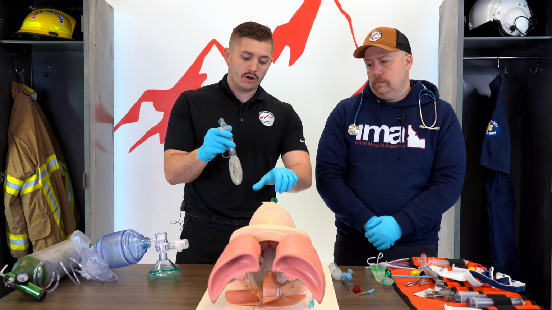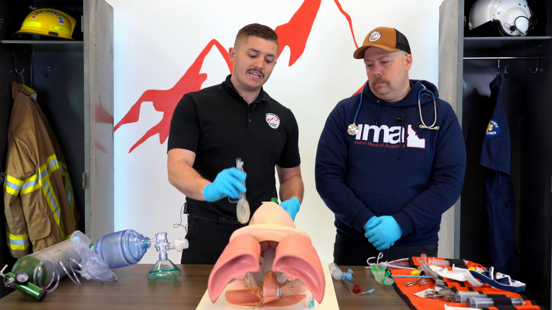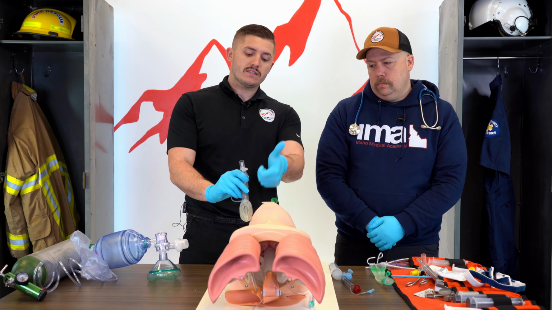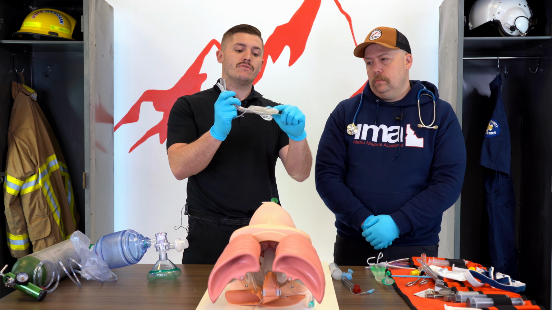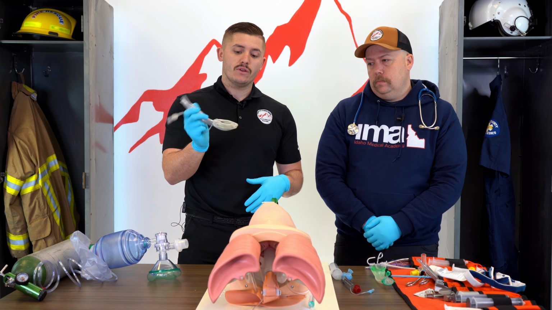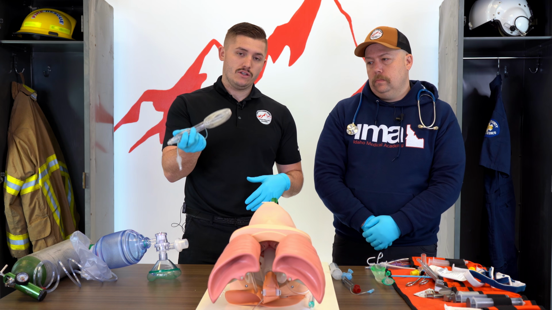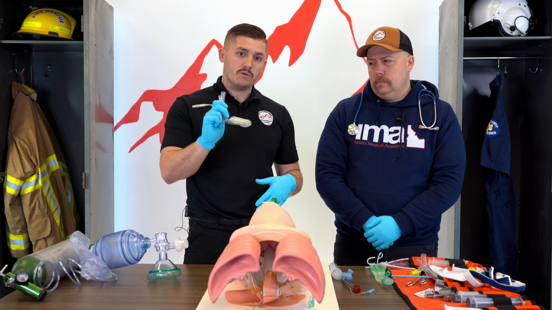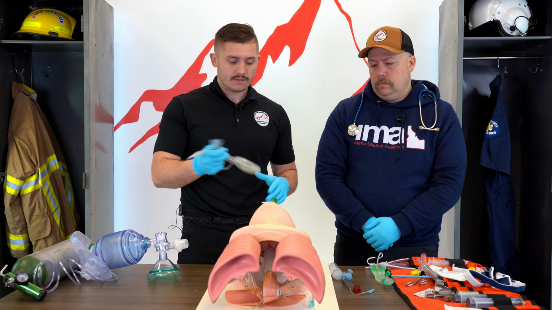Basically, we would pull this OPA and we would place this in the oropharynx. We blow it up, so this cuff right here will inflate and basically go over the esophagus, so this way we're only getting air into the trachea. This helps a lot with preventing our patient from vomiting.